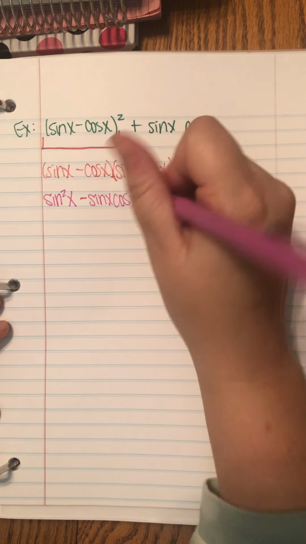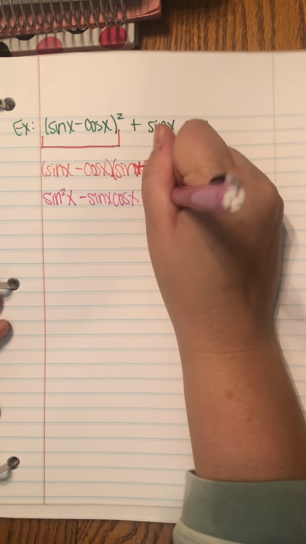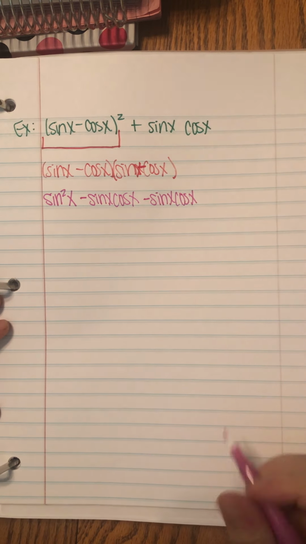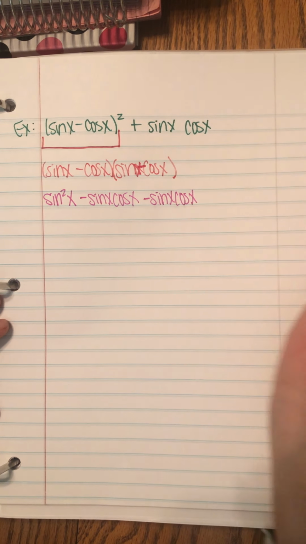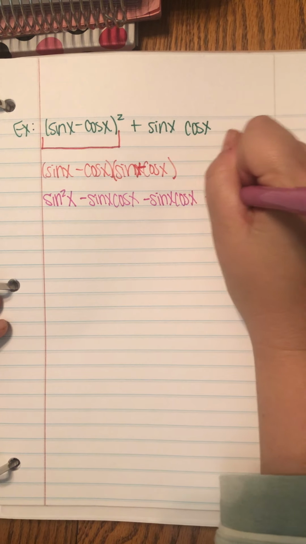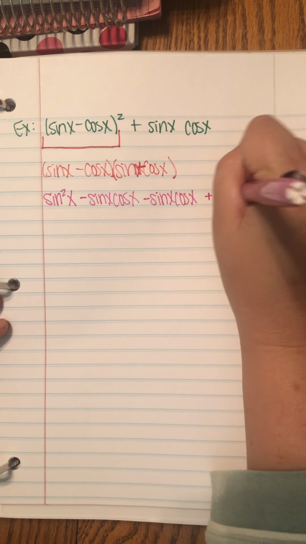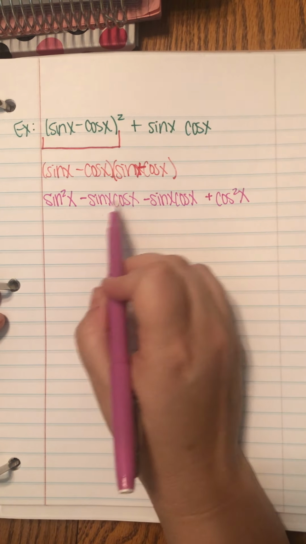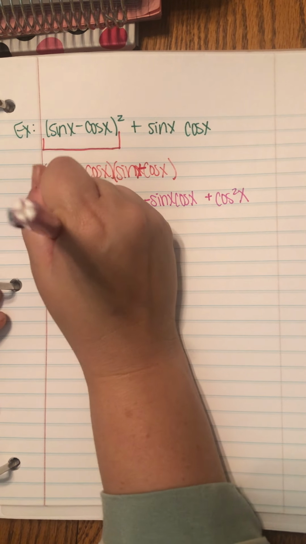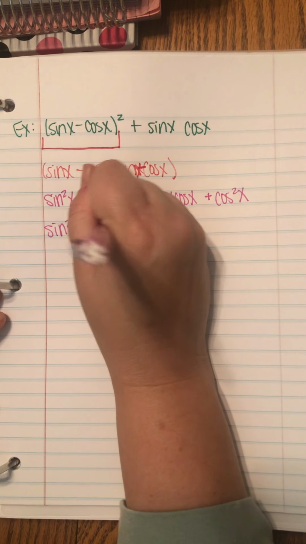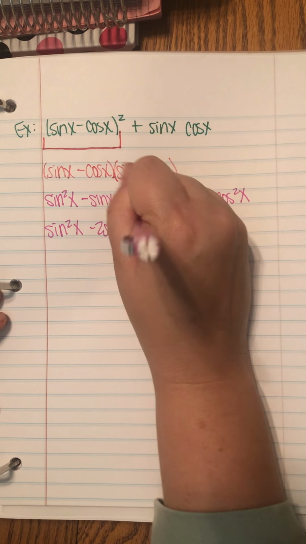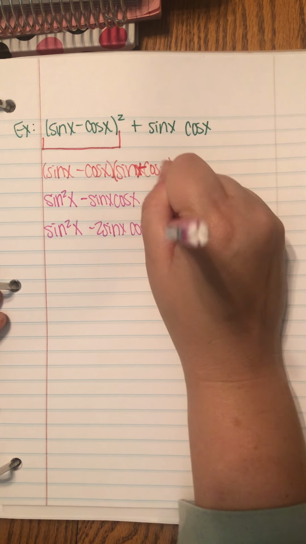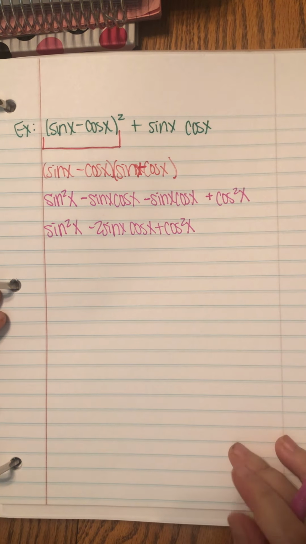Negative cosine x times sine x is also negative sine x cosine x. Negative cosine x times negative cosine x is positive cosine squared x. And I have like terms right here, so I'm going to go ahead and combine those. Sine squared x minus 2 sine x cosine x plus cosine squared x.